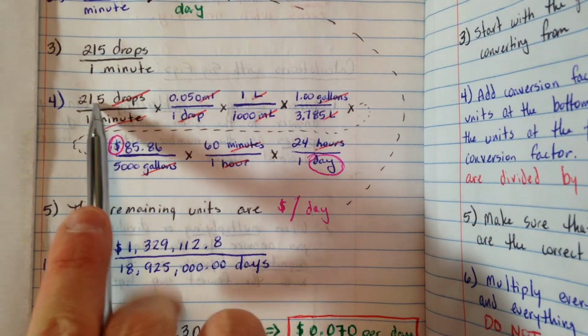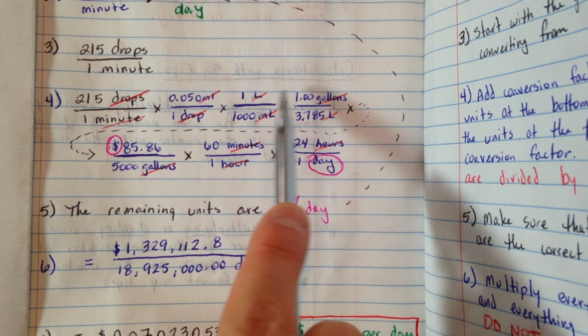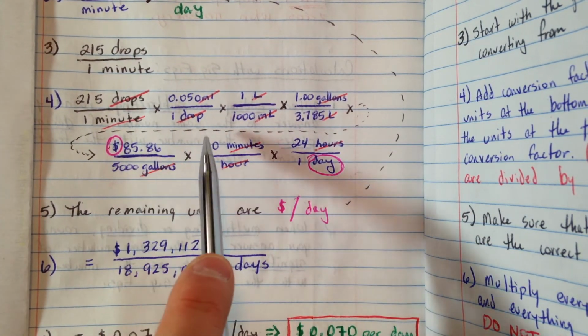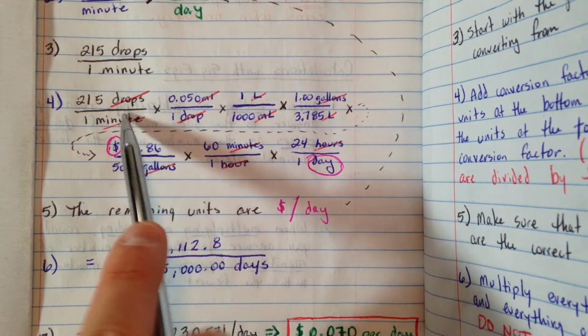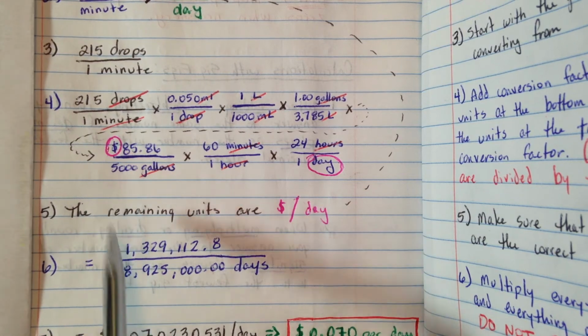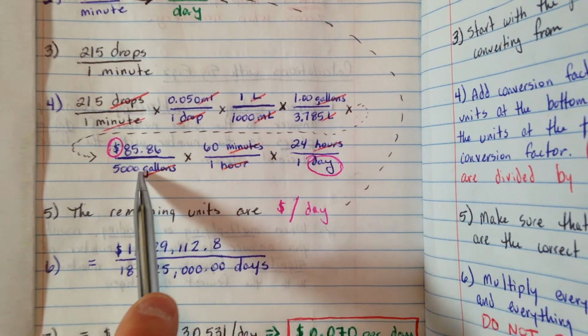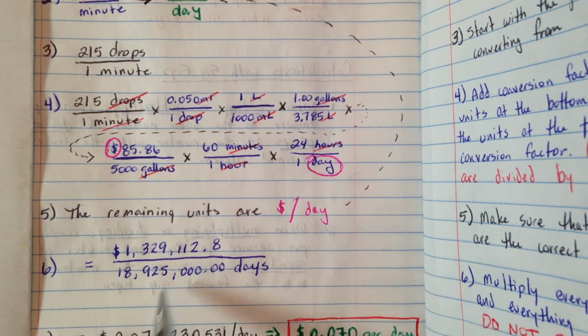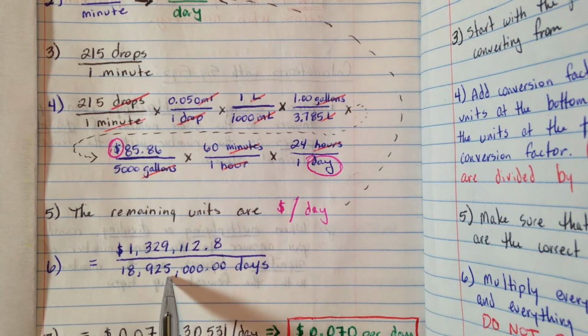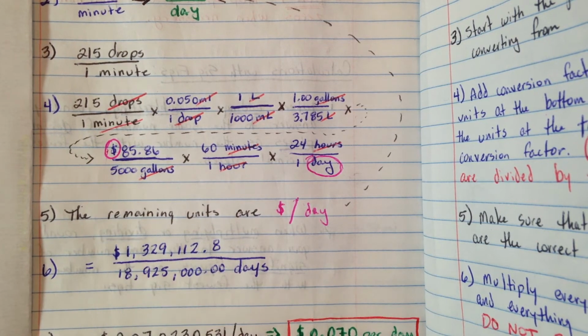I've taken all of these numbers on top, 215 times 0.05 times 1 times 1 times 85.86 times 60 times 24. I've multiplied all of those top numbers together and written that here, and I've kept the unit, dollars. On the bottom, I've multiplied all of these numbers together and kept the unit, days. And I haven't rounded at this point. I have not rounded, I've just left that the way it is.